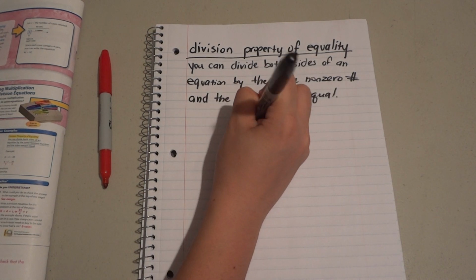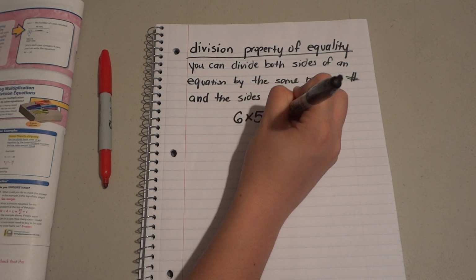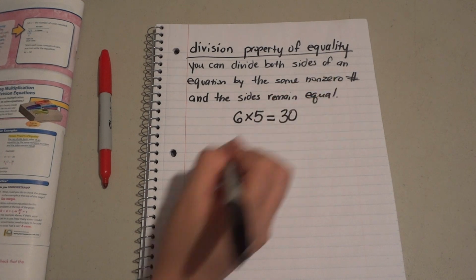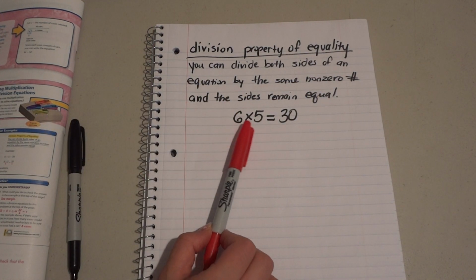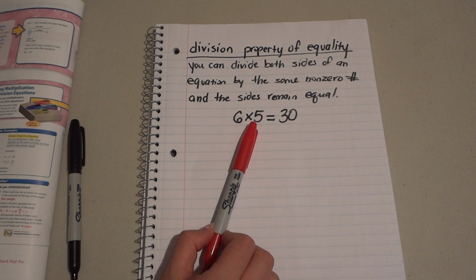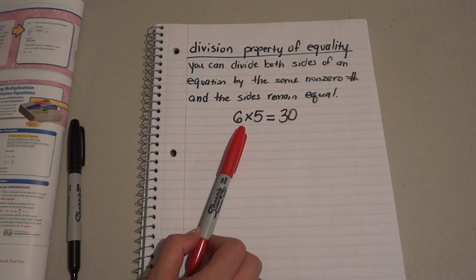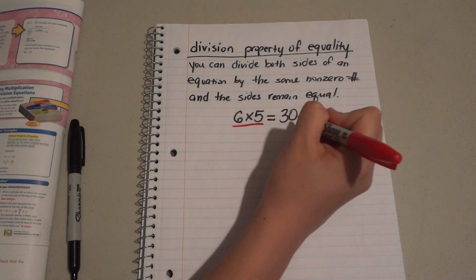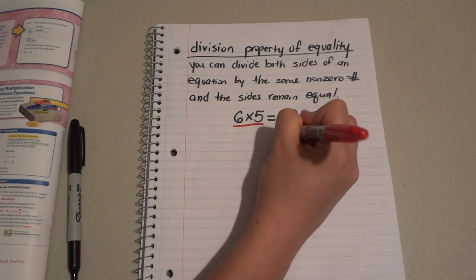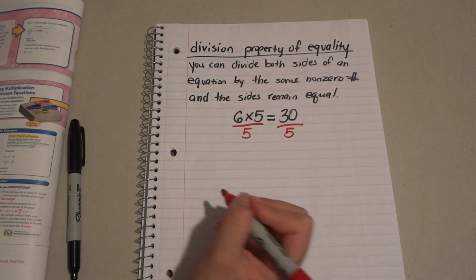6 times 5 equals 30. Okay. Because it's multiplication and I want to get rid of the 5, let's say, I have to do the same thing to both sides. What do I have to do? The opposite of multiplication is division. Draw that division bar. Divide each side by 5.